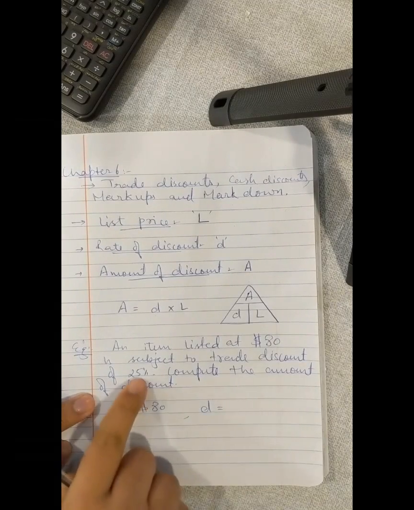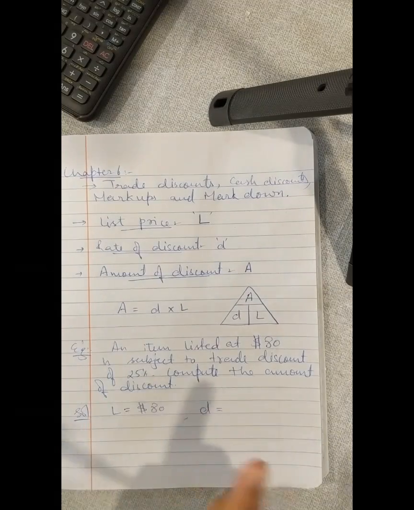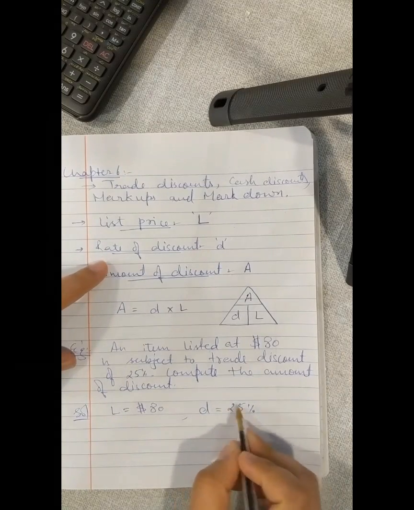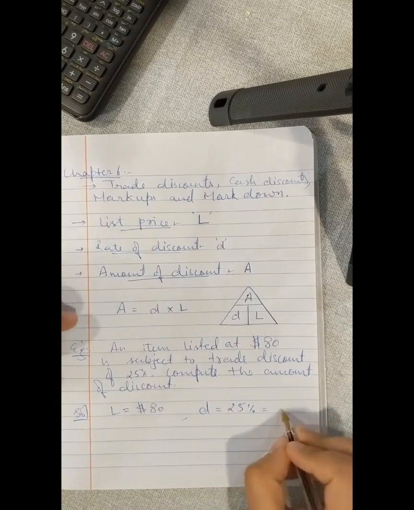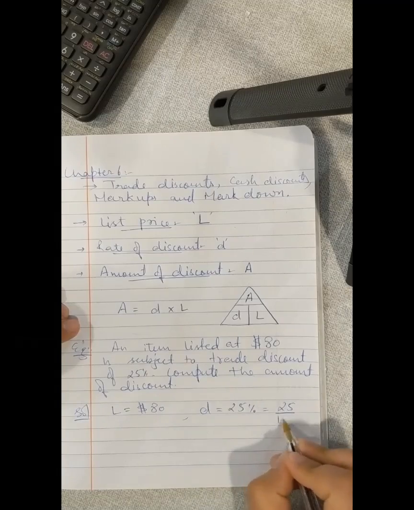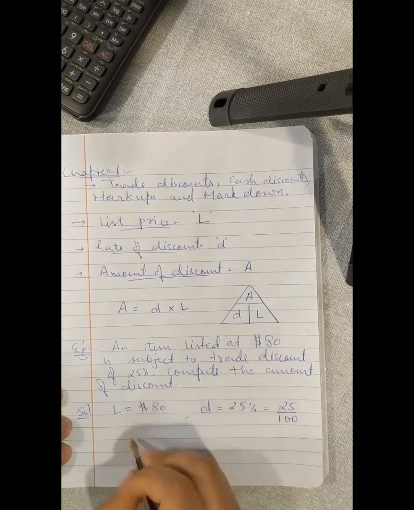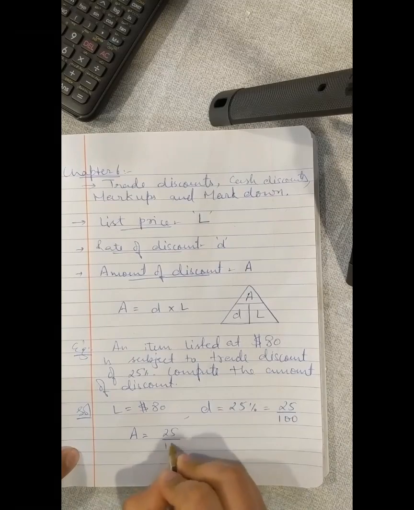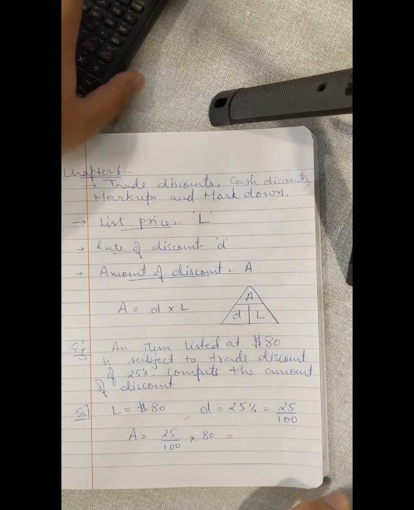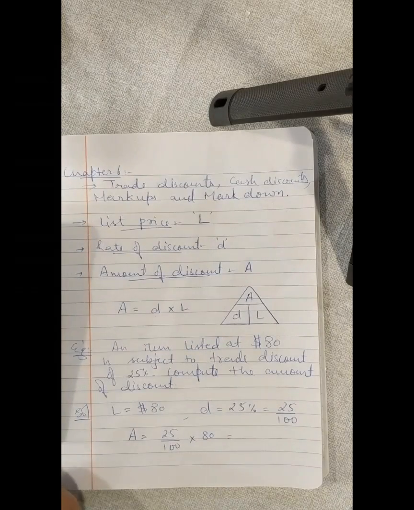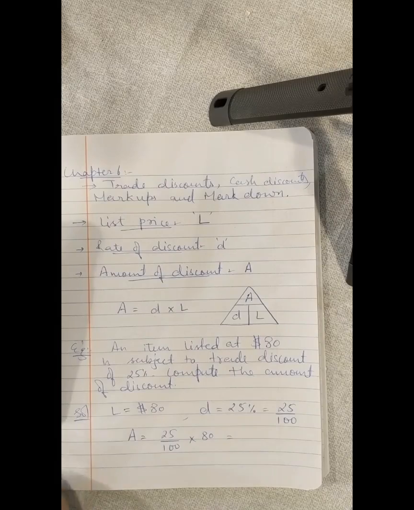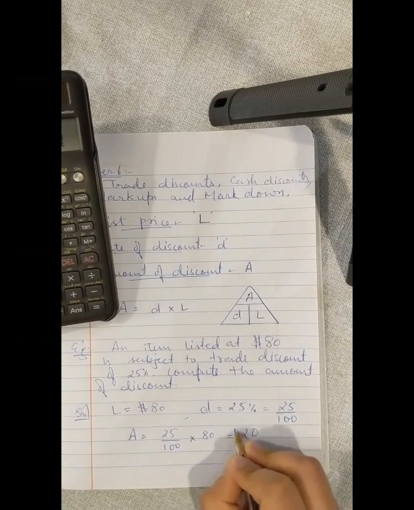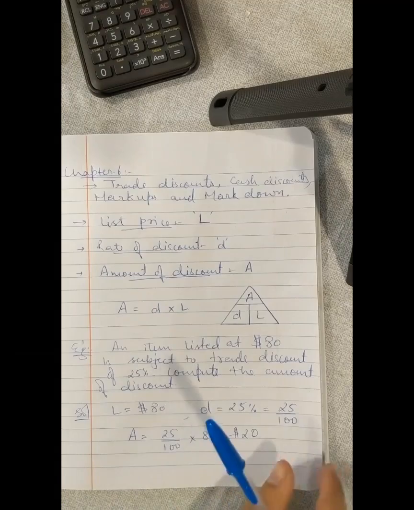See, the rate will always be in percent. No matter in which chapter you are in, the rate will always be in percent. And clearly we cannot use the percent in our calculation, so we have to convert this percent to fraction or decimal, whatever you like. So far we have been converting this to fractions. I like fractions. So the amount of discount A will be D times L. D is 25 divided by 100 multiplied by 80. Now I have this calculator, I will use it. 25 divided by 100 multiplied by 80. I got 20. So 20 is the amount of discount. Easy, right?